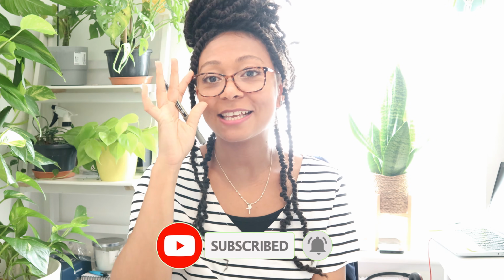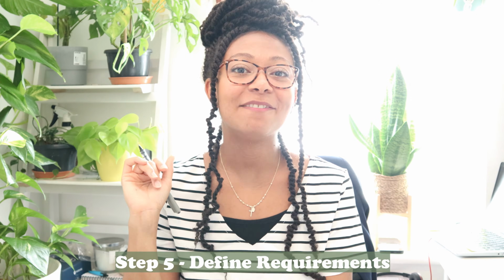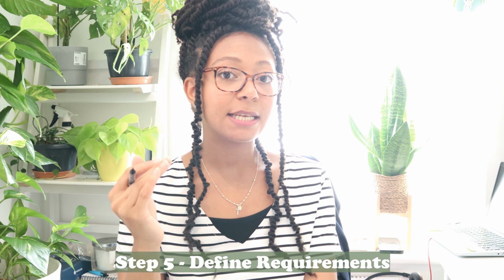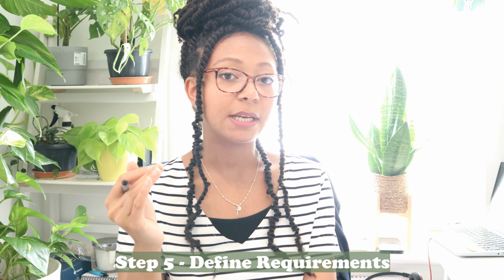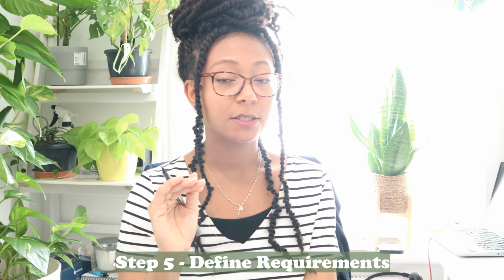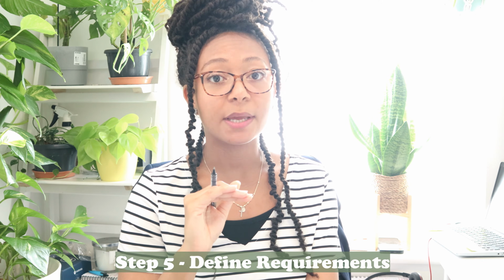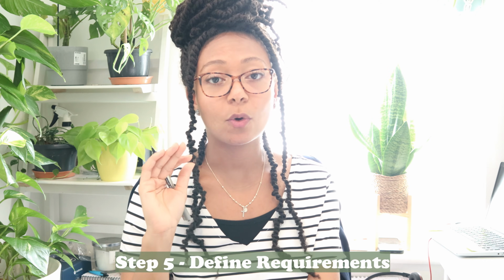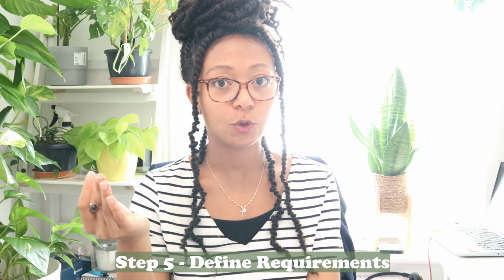Number 5 is a very interesting one and one of the key aspects of business analysis, which is define requirements. Pay attention to requirements. So this stage is mainly focused on gathering and documenting your requirements. So you've elicited your requirements from doing your process maps, your as-is, your pain points, your to-be.